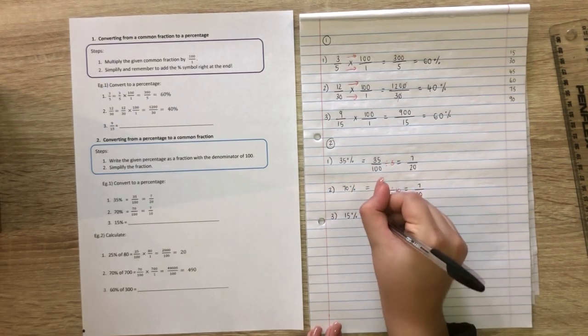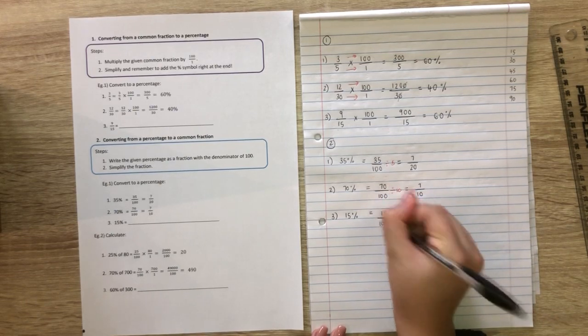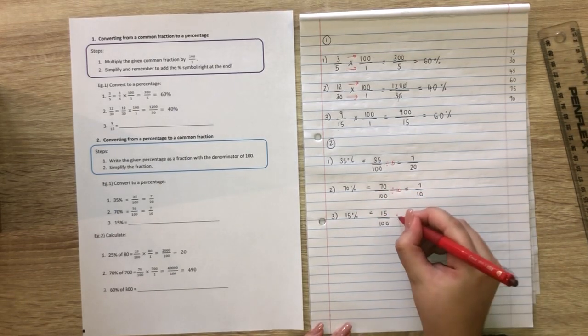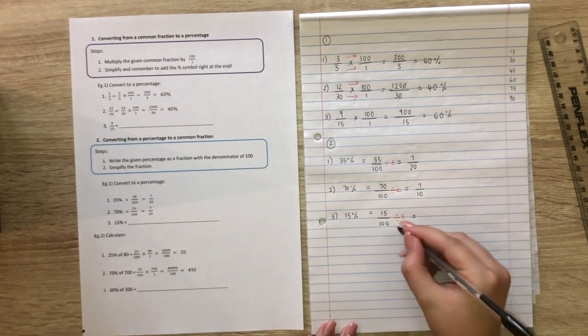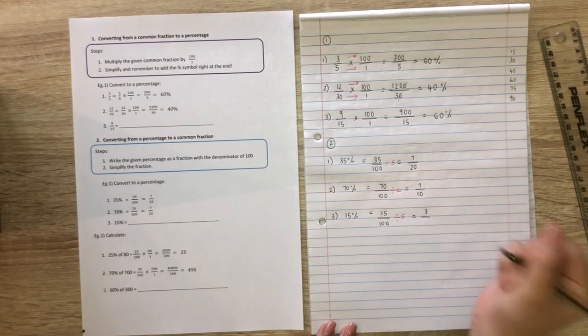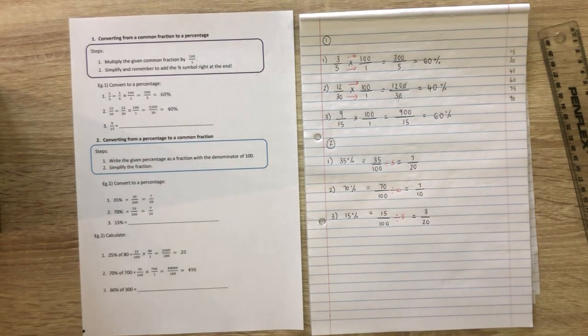Okay, the next one is 15 over 100. I'm going to divide by 5 just because that's the simplest option. 15 divided by 5 is 3. 100 divided by 5 is 20. Can a number go into 3 and 20? No, it can't. So there's your final answer.